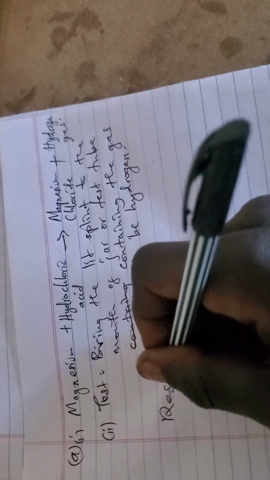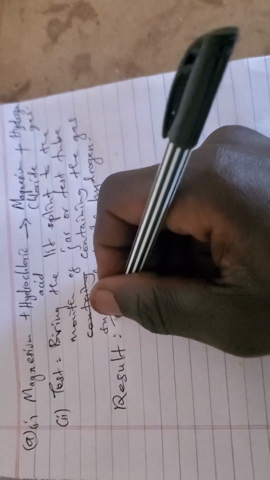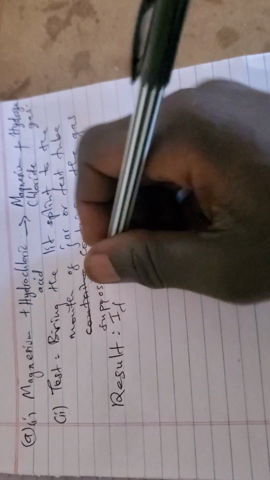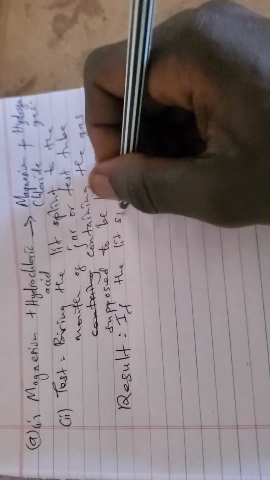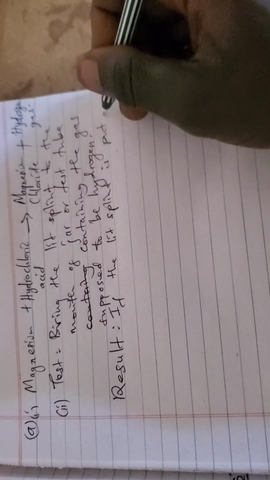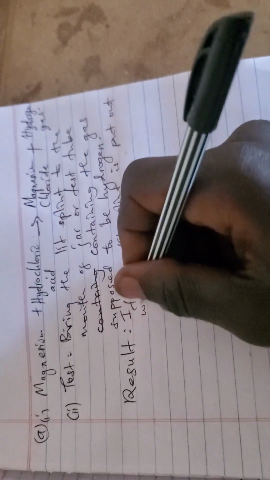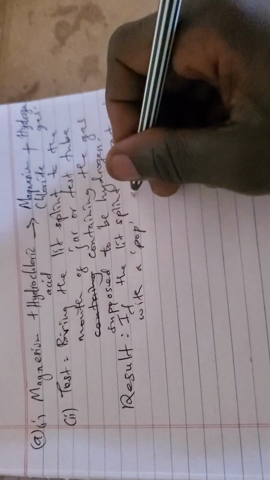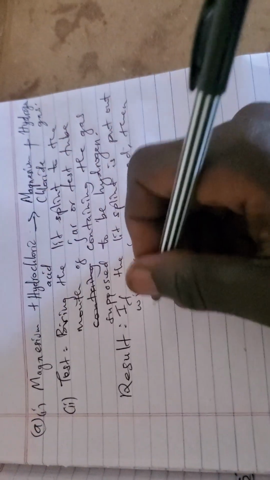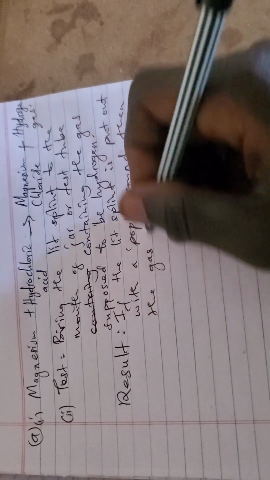Result: if the lighted splint is put out with a pop sound, then the gas is hydrogen.